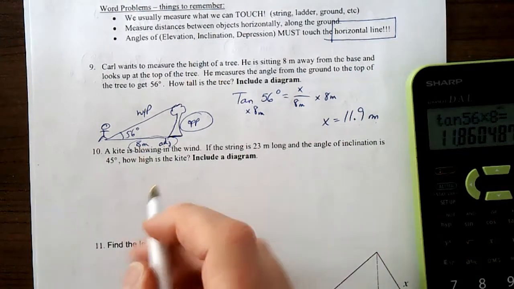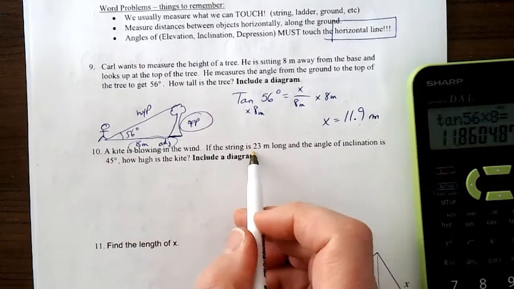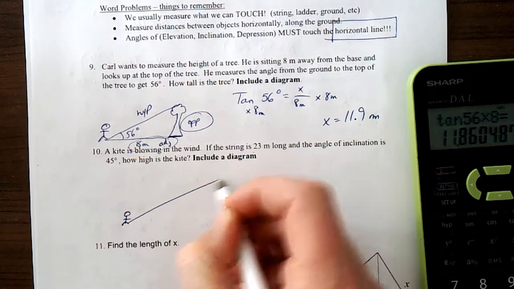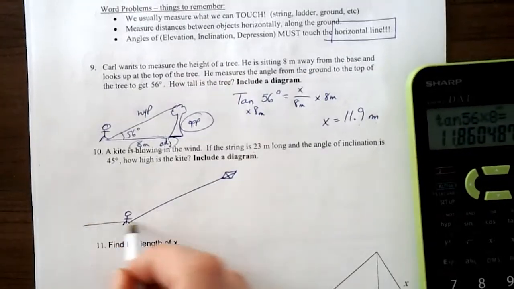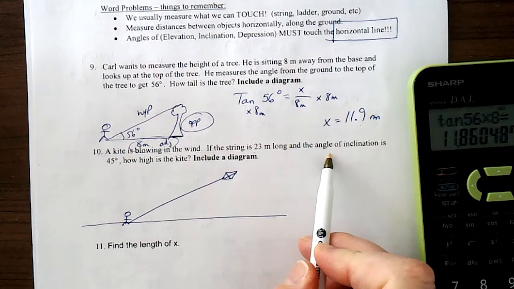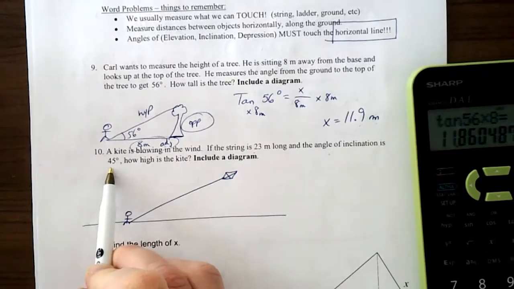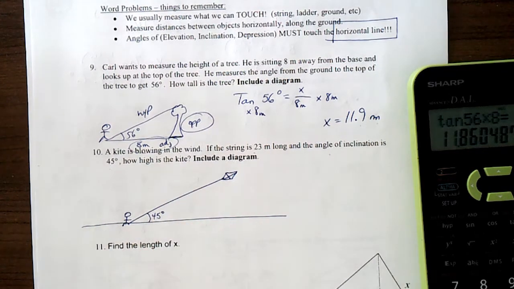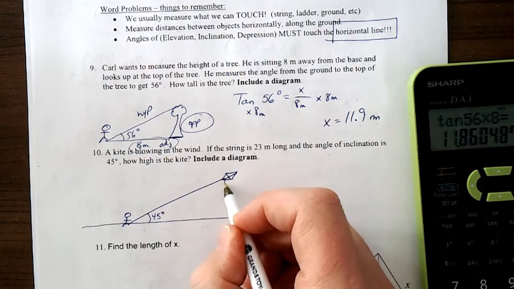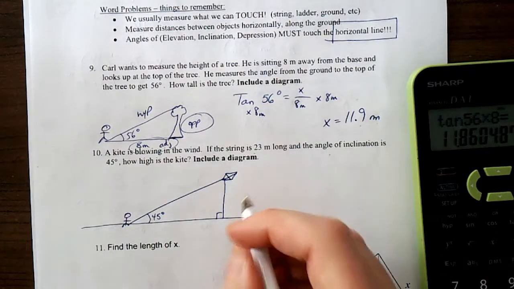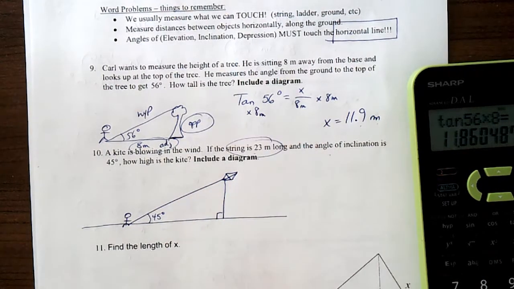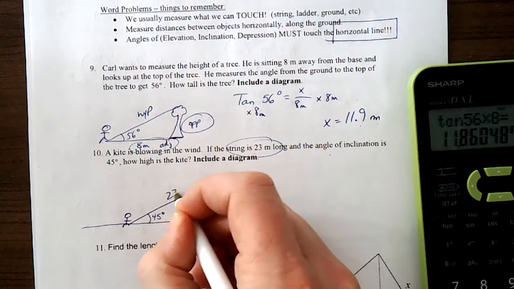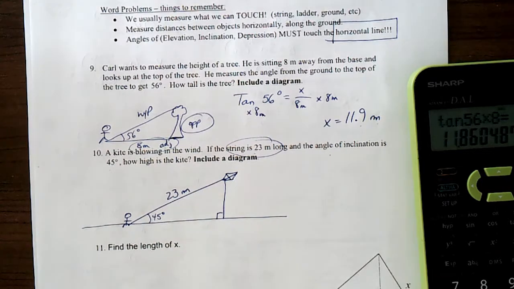Okay, so a kite is blowing in the wind. The string is 23 meters long. So I'm going to start with a kite, draw the ground. Now the angle of inclination is 45 degrees. I have to touch the horizontal line, 45 degrees. I need to have a 90-degree angle, and the string is 23 meters long. So the string is right here. I can touch the string. I'm going to put that in there.